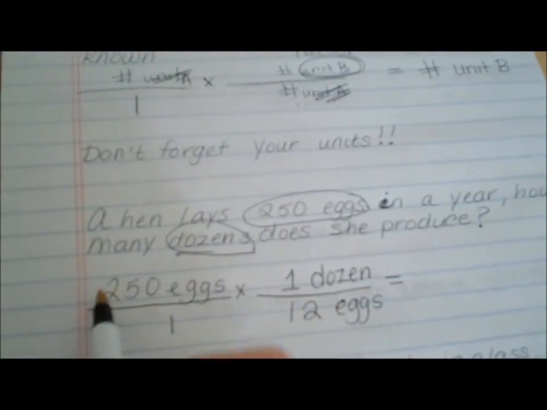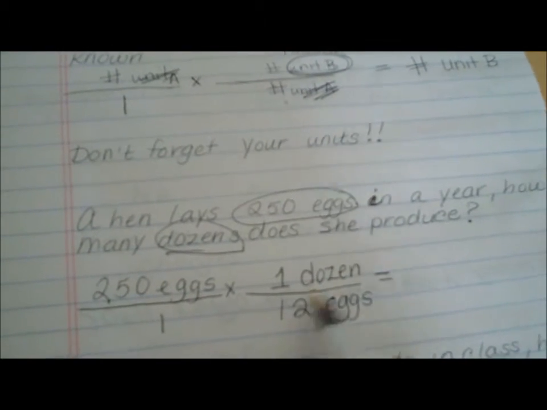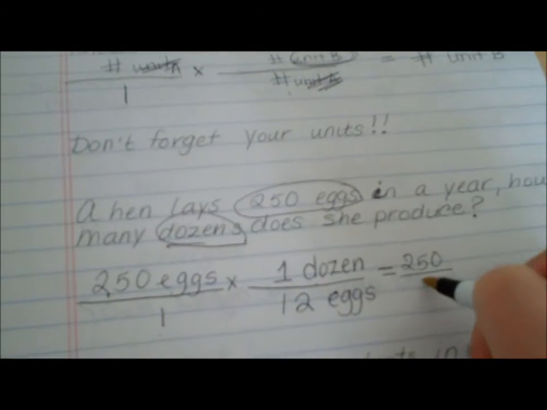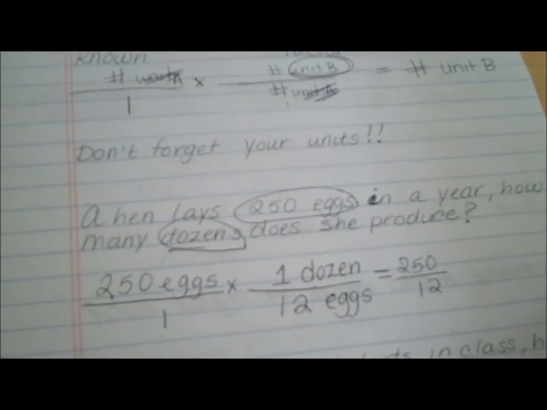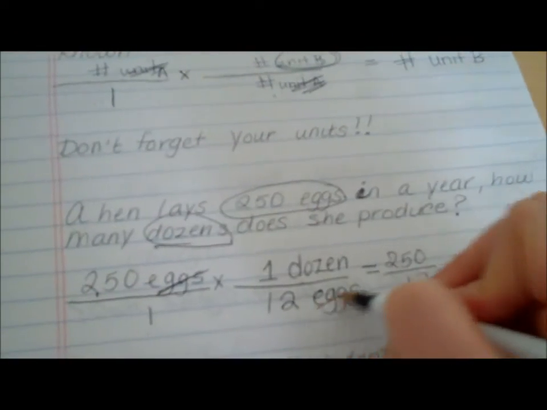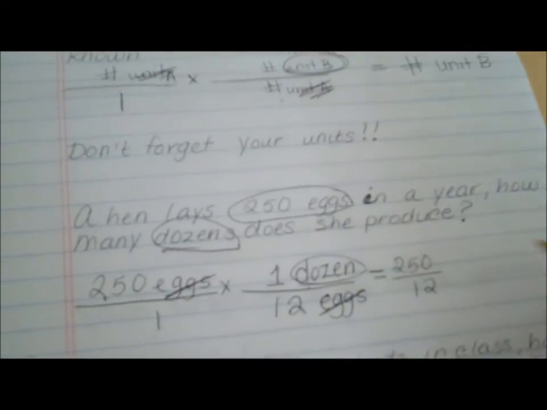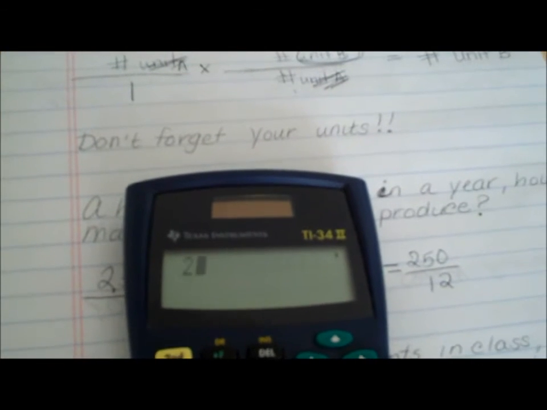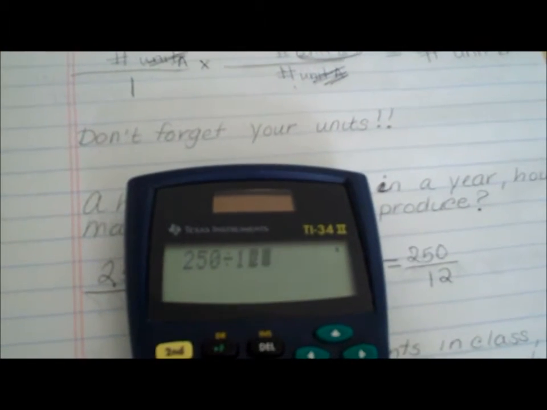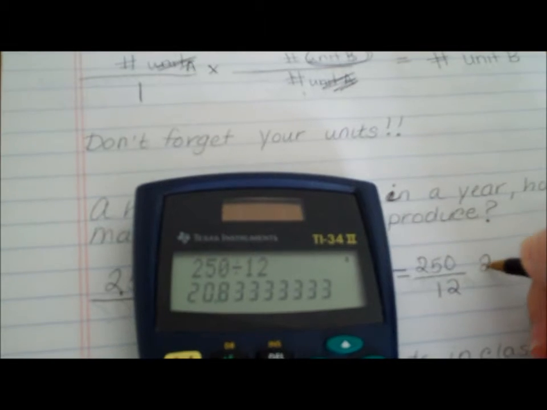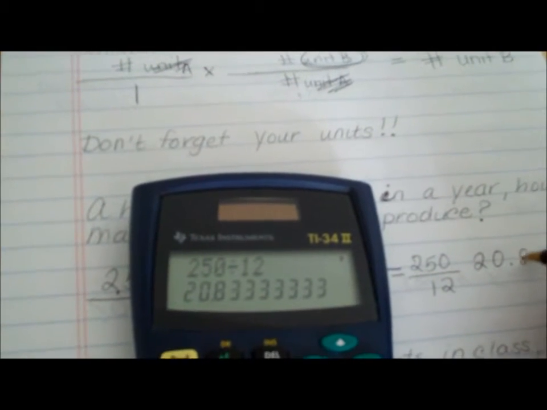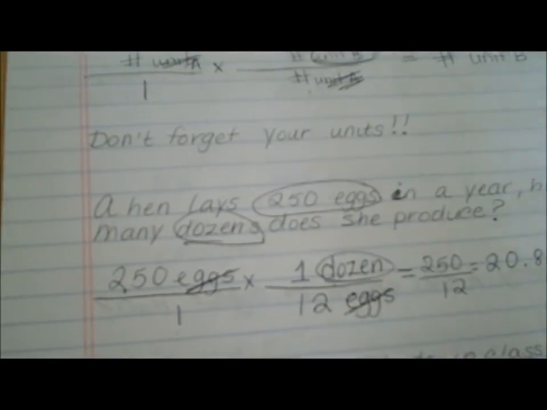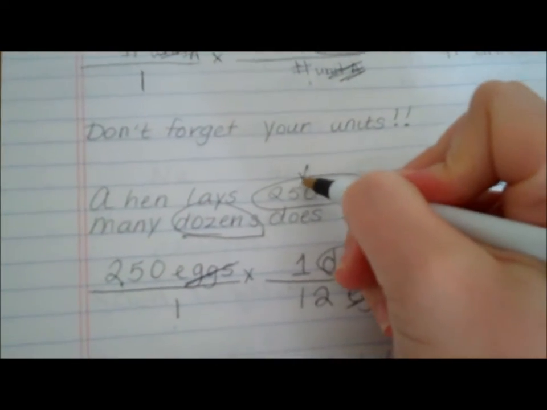So we're going to multiply across. So we're going to do 250 divided by 1 times 12 is 12. Let's make sure our units cancel out. So we have eggs canceling out with eggs, and we're left with dozen. So let's get our calculator out, and we're going to do 250 divided by 12 and get 20.83 dozens.